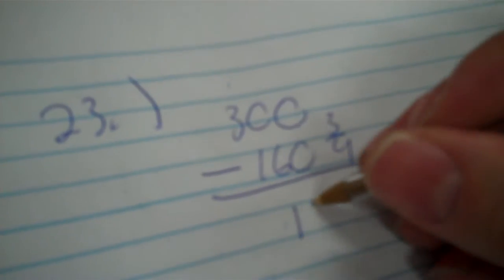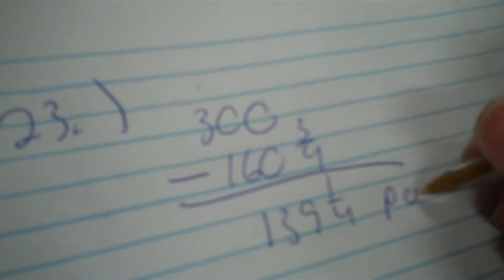Now I would add all the ones that I knew, okay? So 130 3/4 plus 8 plus 12 3/4 plus 2 3/4 plus 6 1/2, 160 3/4. You subtract that, it's going to be 139 1/4 pounds. Or you can just take 300 and minus them one by one. It doesn't matter.